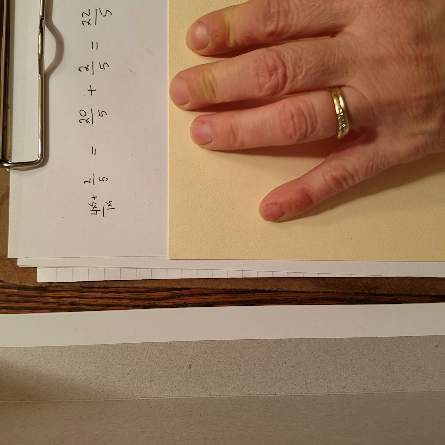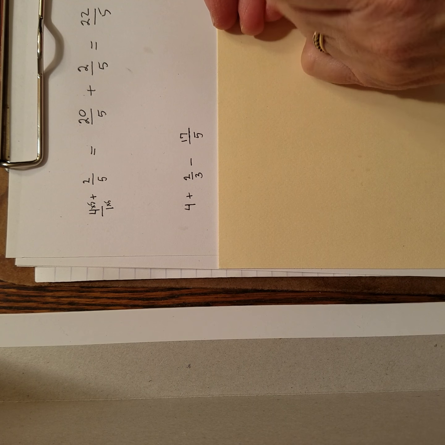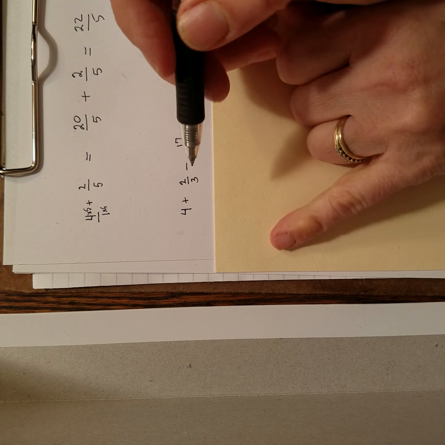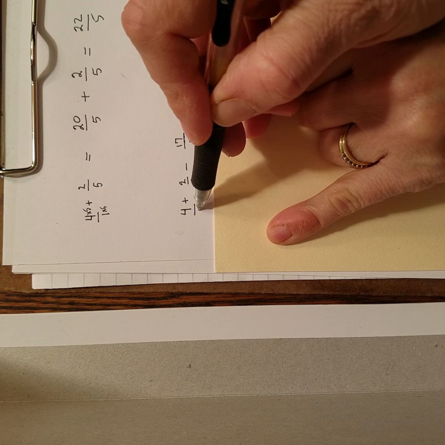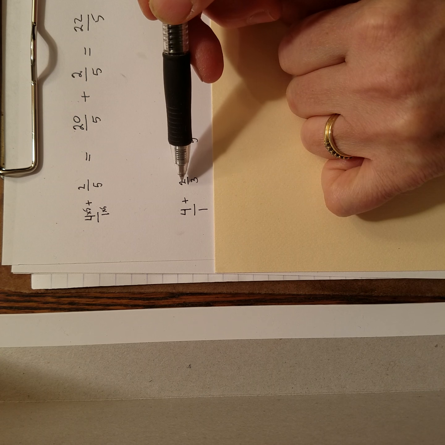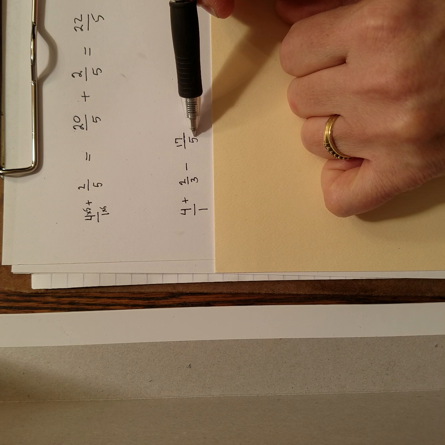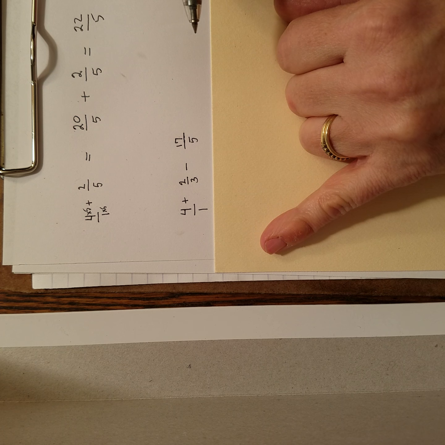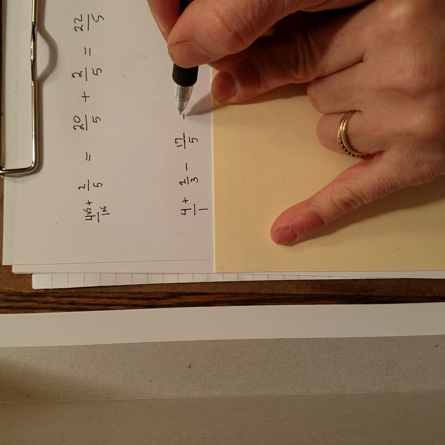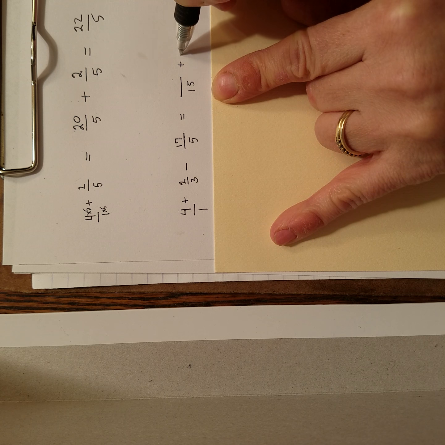All right, here's the second one. This one has fifths and thirds and the invisible wholes, because that's what 4 is counting, wholes. This 2 is counting thirds, this negative 17 is counting fifths. So the common denominator is 15. So I need to write every number over 15.